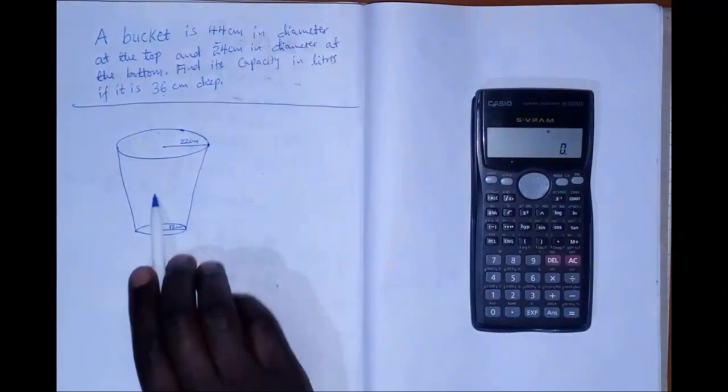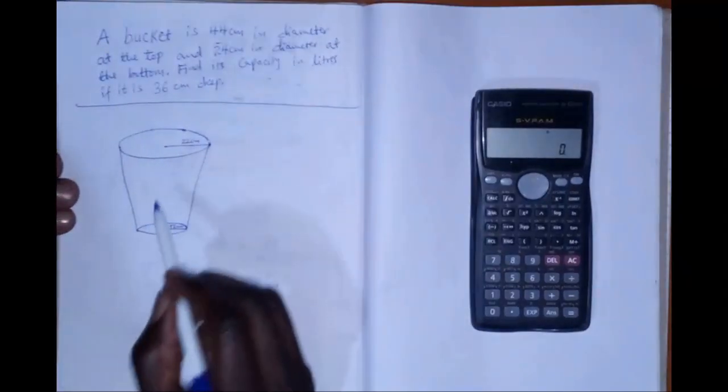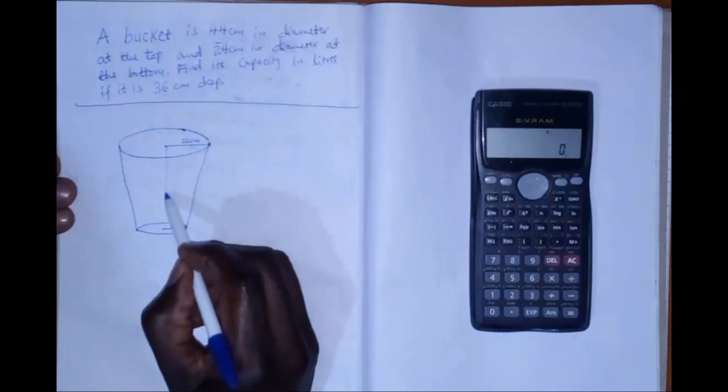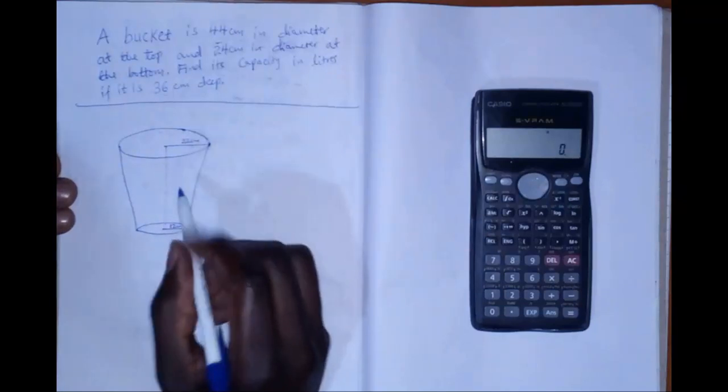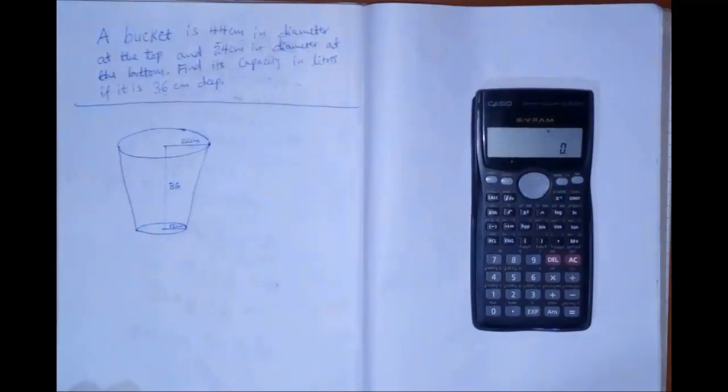So we need to find the capacity of this bucket, and here it is 36 centimeter deep. So that's what we have.